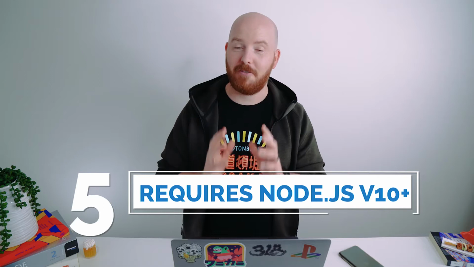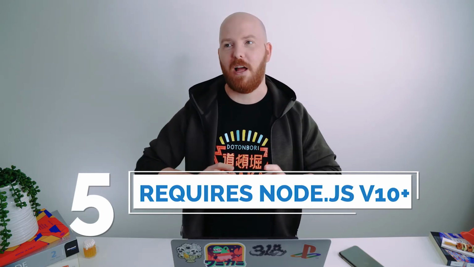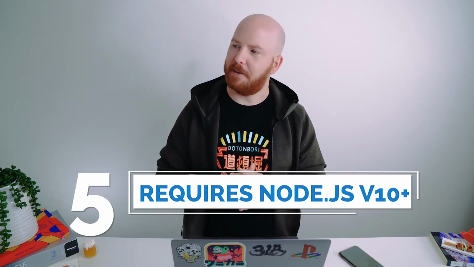The fifth big change to Webpack version 5 is that it requires Node version 10. So although this is not a huge change to the Webpack user experience, this is one of those things, just from my experience working on teams, that will probably require you to make some changes.